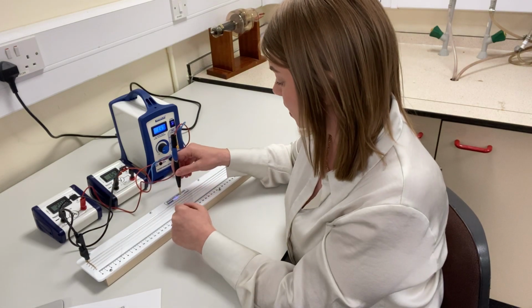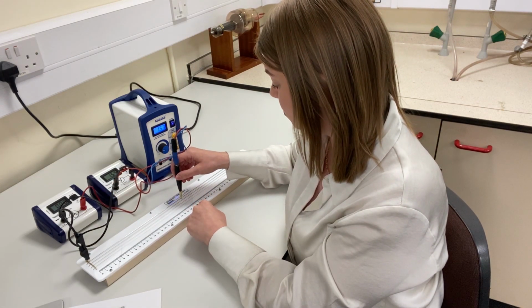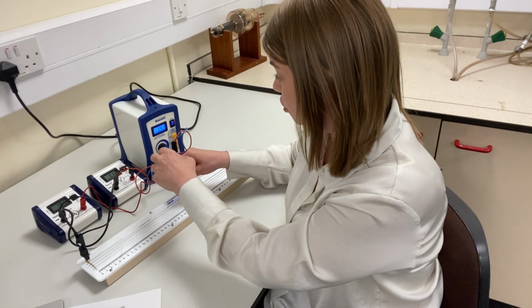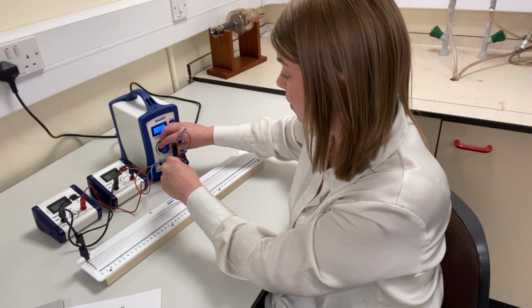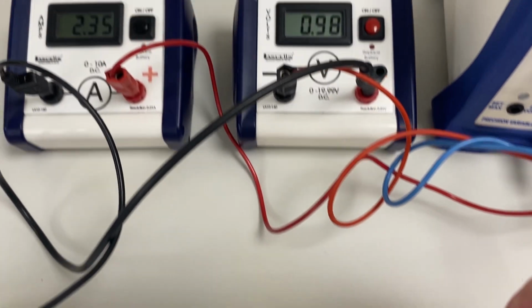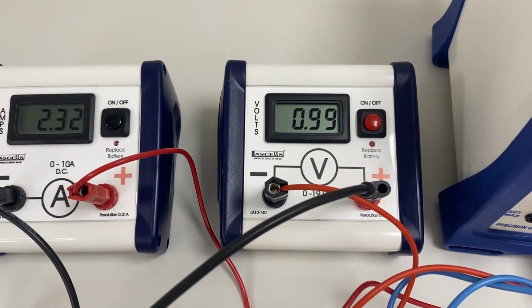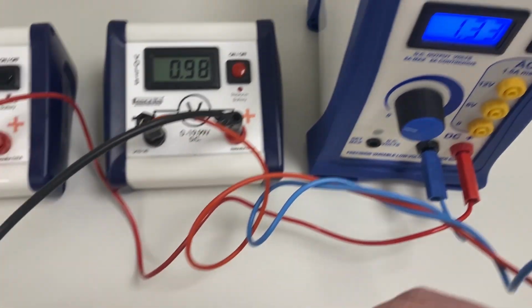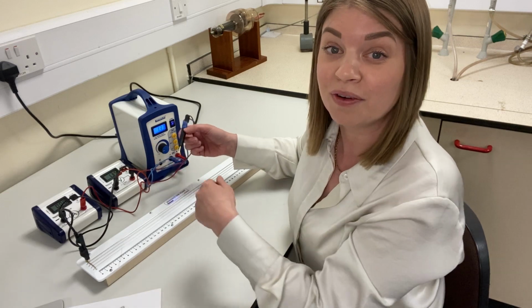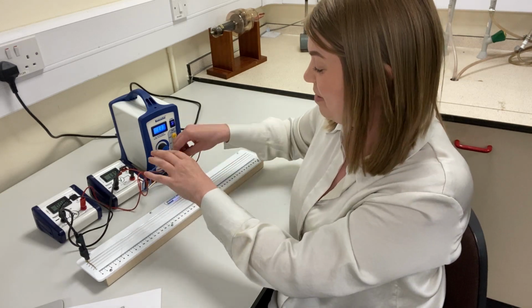I'm then going to put it on the 25 centimetre mark on the third wire and adjust my power supply until my voltage goes back to 1 volt. There we go. And again, take the current reading. I'm then going to put it on the second wire, adjust the voltage for 1 volt, take the current reading, and do that for all 4 wires. And then we can go back to Excel, plot the results, and see what we get.